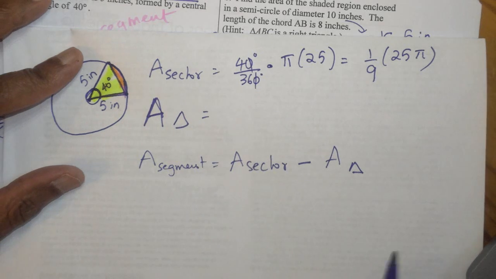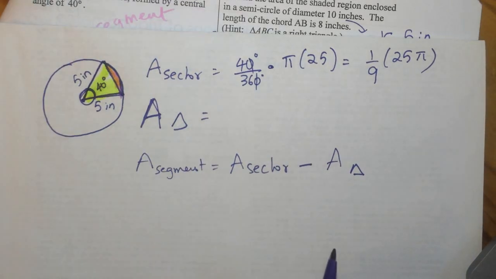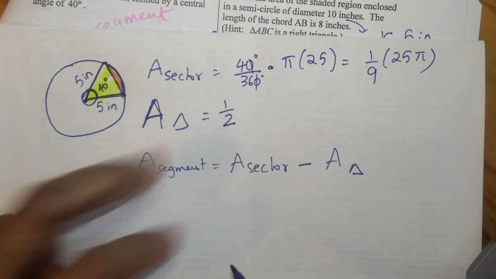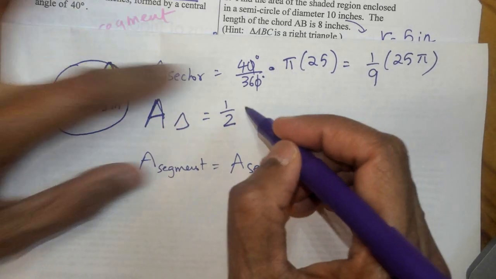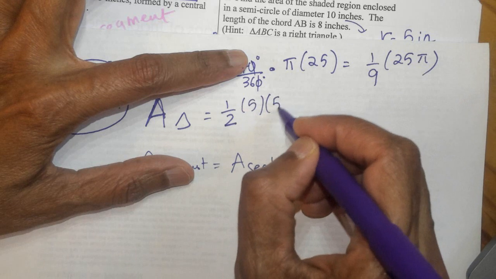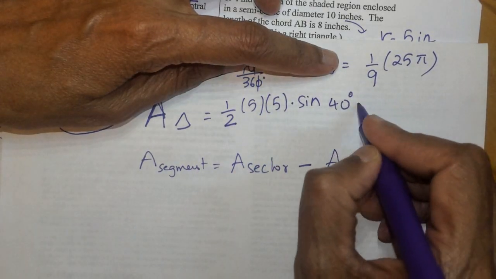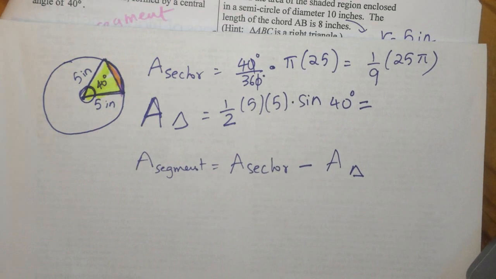Then let's try to find the area of the triangle. The area of the triangle should not be difficult. We are just coming out of trying to find the area of a triangle using the area of the oblique triangle. So half, because it's SAS, two sides multiplied by the sine of 40 degrees.